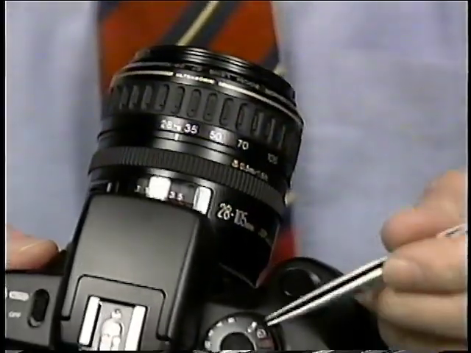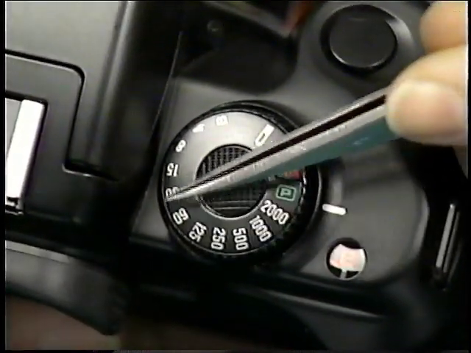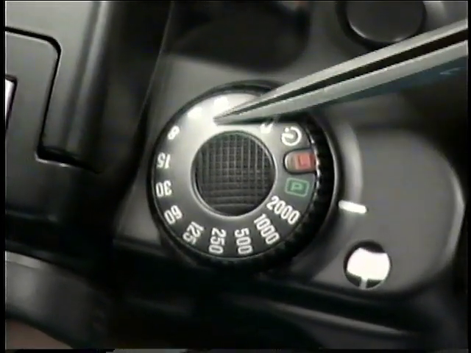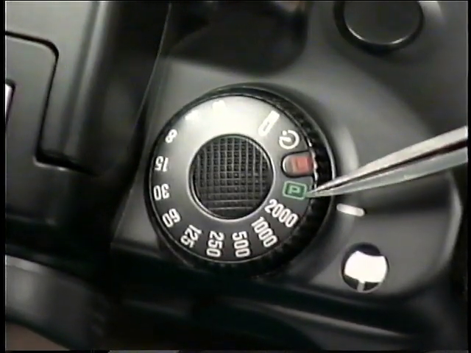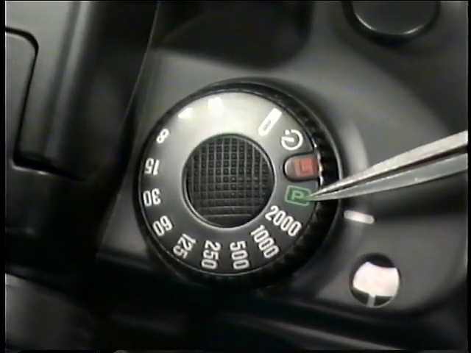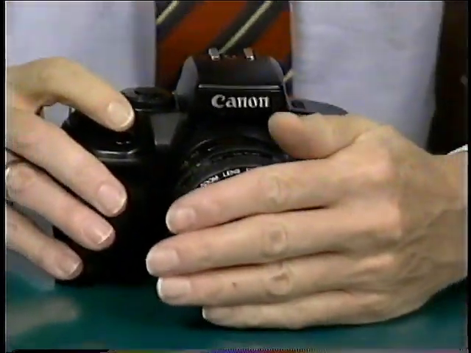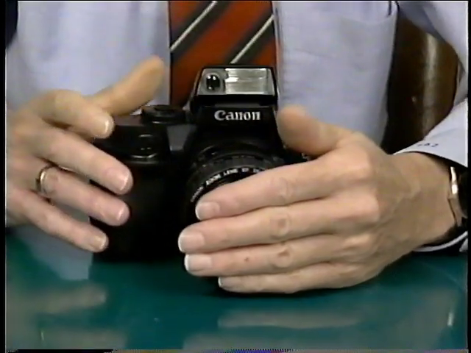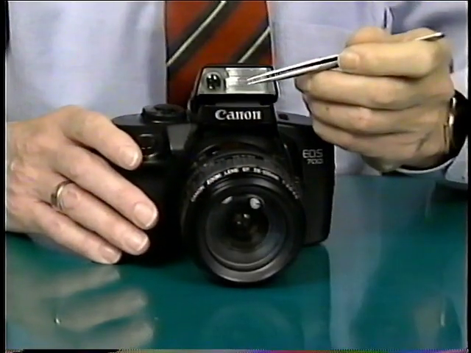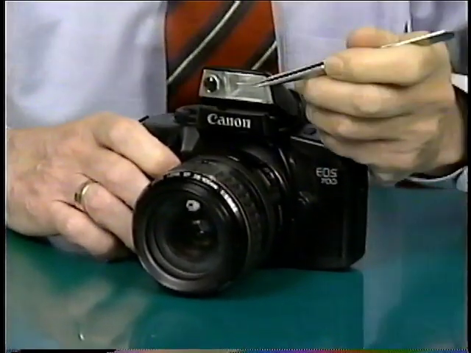Notice too that there's a speed dial at the top, which is very similar to what you would see on the manual camera. However, there's also a choice here called P, or program, which means that all the exposures can be made automatically. This camera also features a built-in flash, and I'm going to cover the lens so it's dark, and when the release button is pressed half stroke, you notice the flash pops up. So these cameras will do automatic flash exposure.